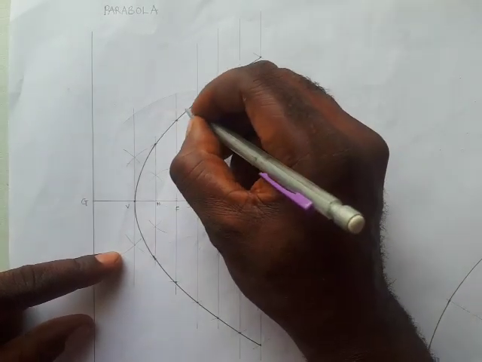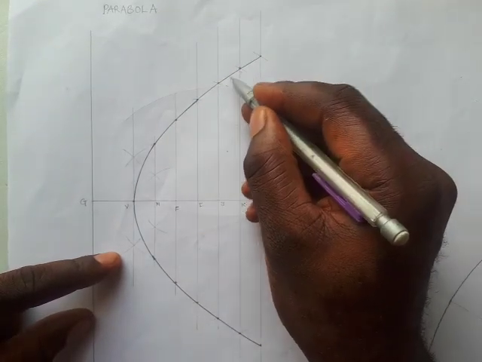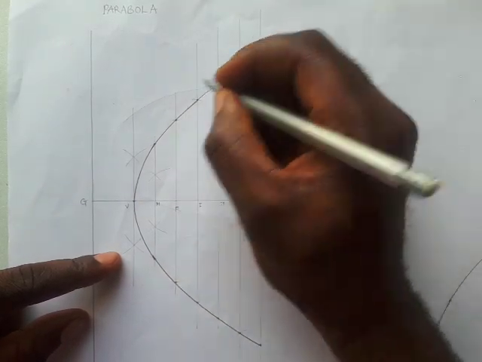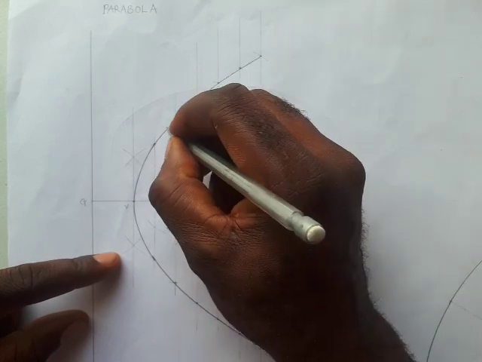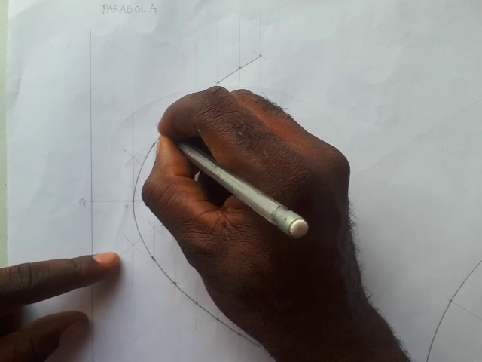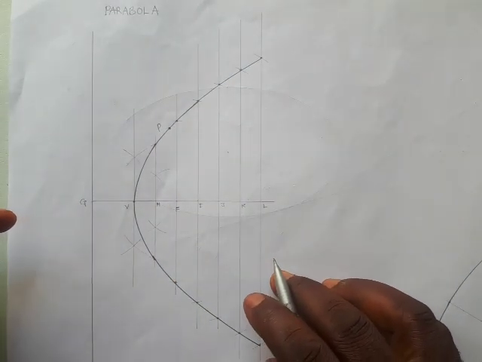So let's assume the point P is somewhere here already located. Remember, you'll be given direction on how to locate it. It could be any point here on the parabola. So let us say these are points. Let's locate it here. This is point P. Okay, so it's very, very simple.